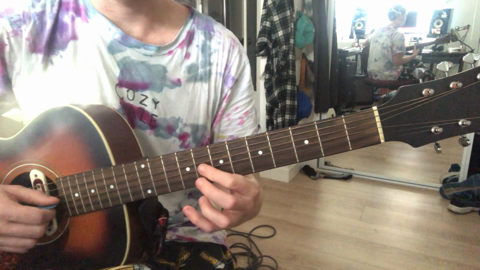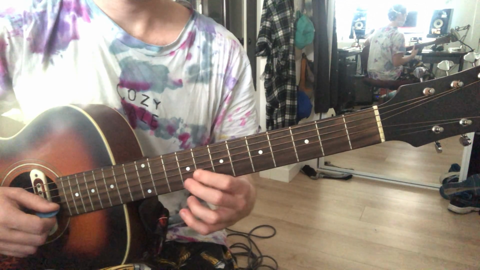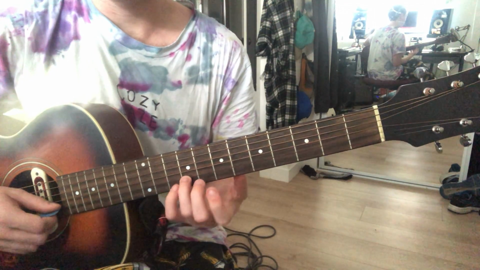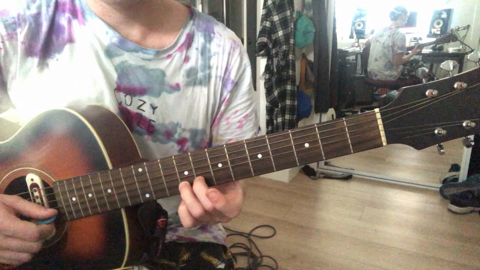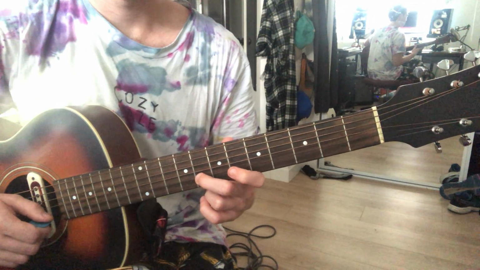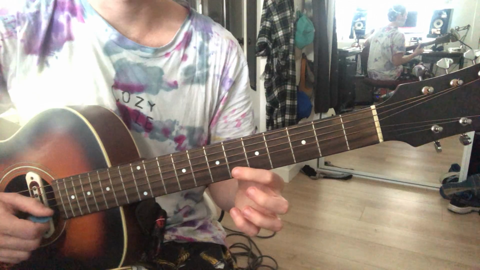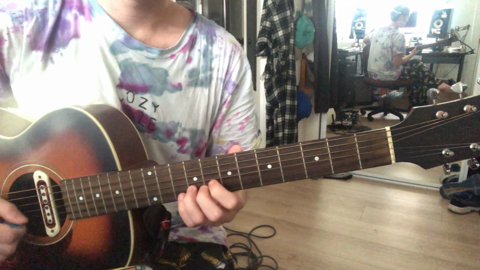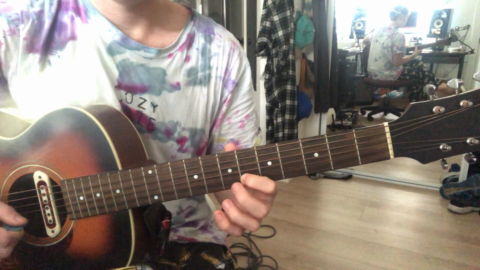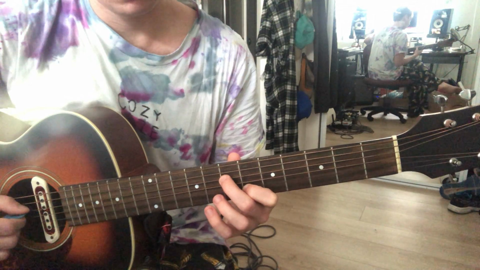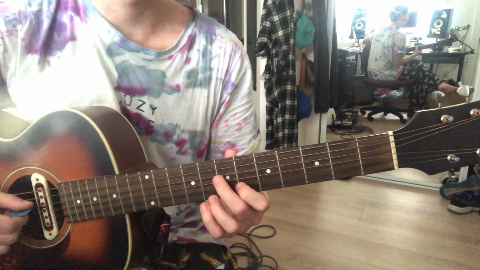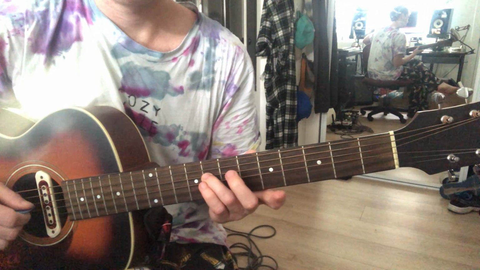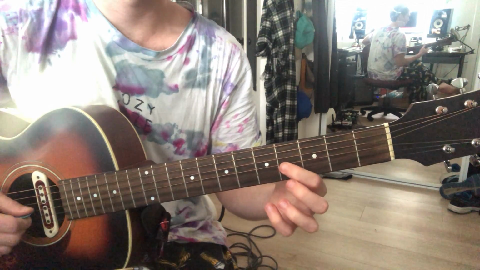And then play the 8th fret of the G string. Then we're going to play the 9th fret of the B string again. Then the 8th fret of the B string. And then the 6th fret of the B string twice. Then we're going to play the 5th fret of the D string to lead us back into the other melody. Followed by the 6th fret of the D string. Followed by the 4th fret of the G string.